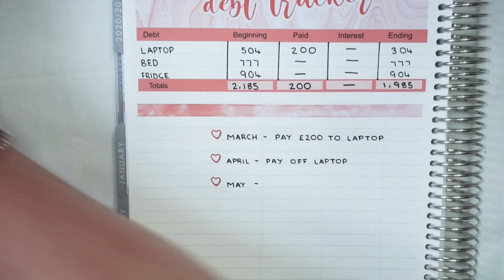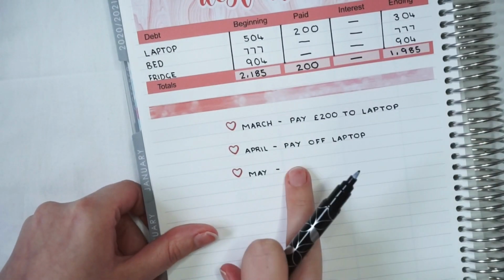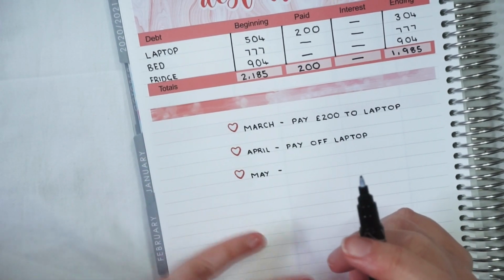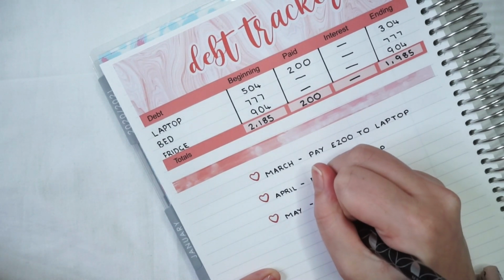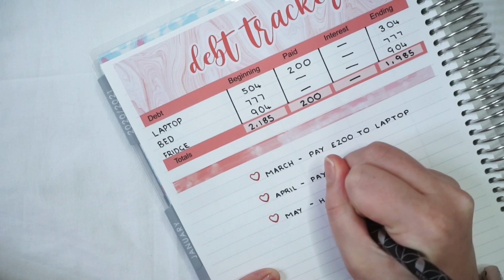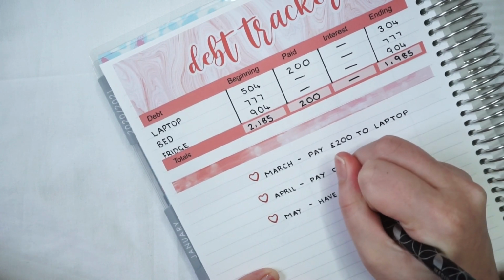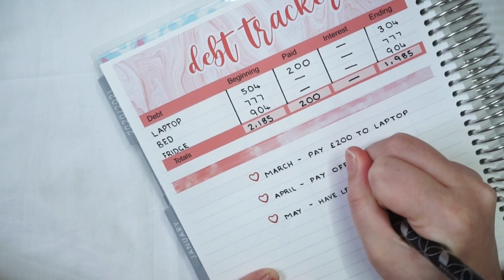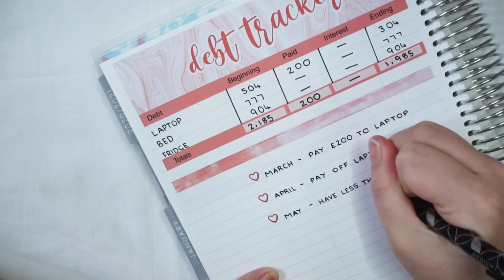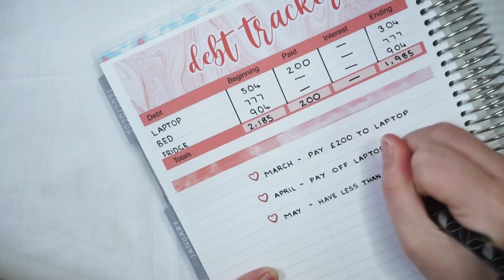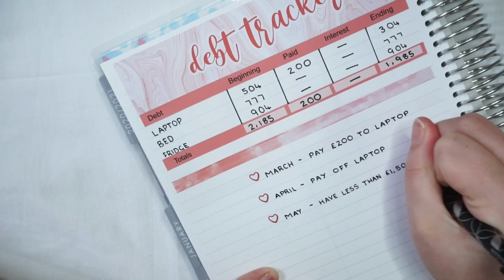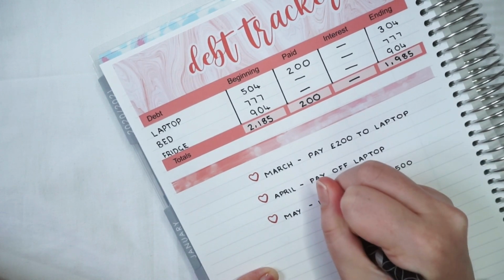Yeah, so April I'm going to make it a goal to have less than 1,500 in debt. I'm going to give myself a little bit of leeway just in case with us moving house things don't happen. So have less than 1,500 in debt.